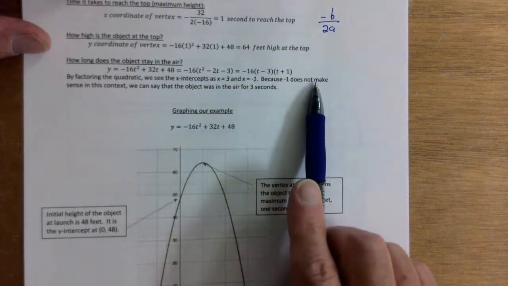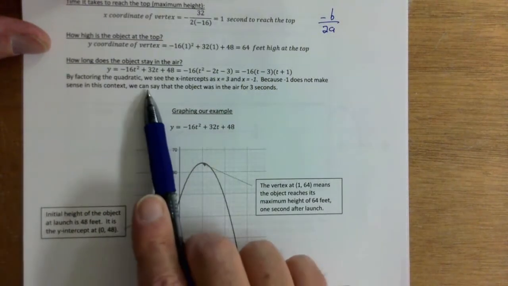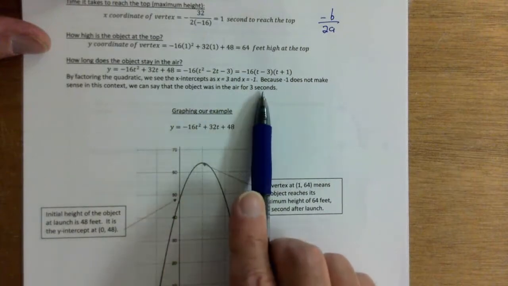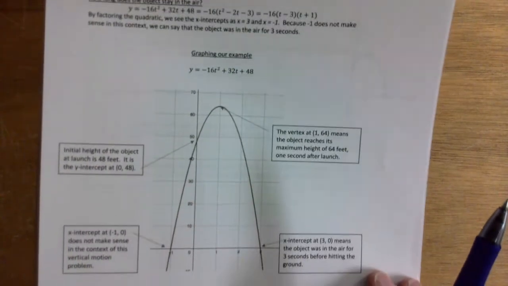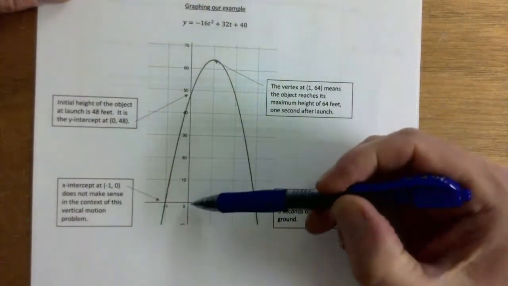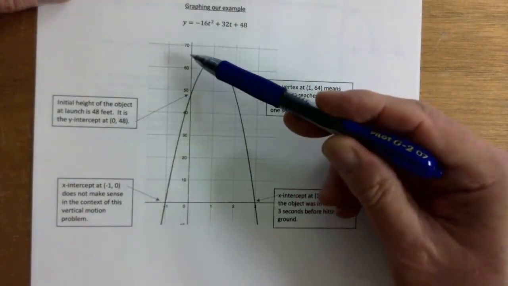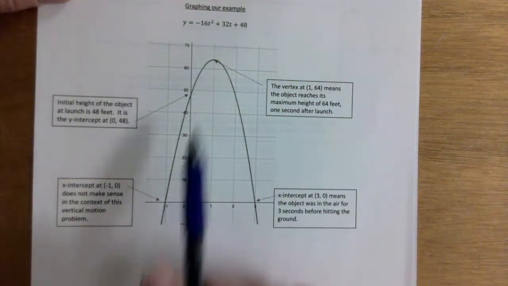Well, guys, negative 1 doesn't make sense. So what we can say is that the object was in the air for 3 seconds. Let's look at the graph. Now, I kind of spread this graph out, guys. The y-axis goes up by 10 here, and the x-axis just goes over by 1. I just want to spread it out because it gets so thin.